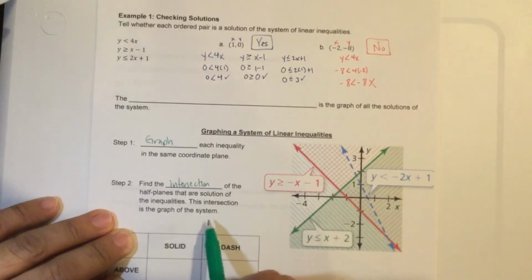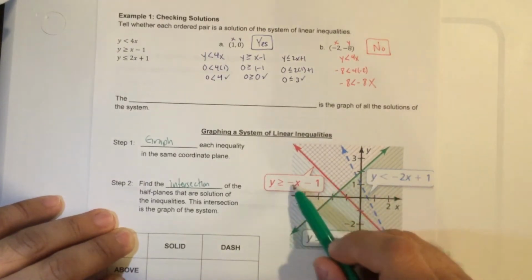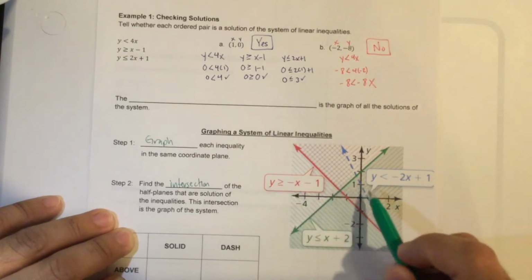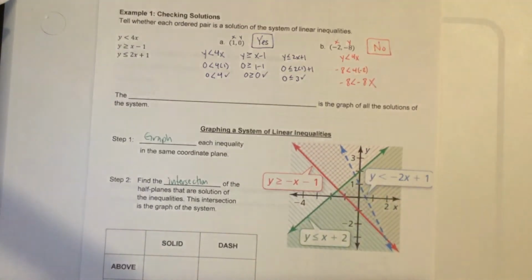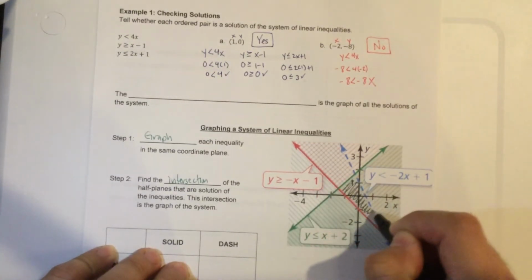This intersection is the graph of the system. All right, so right here pretty much we can see that this one is being shaded above. This one is shaded below, and this one is shaded below. So it appears, let me color this darker, is right here. This is the solution set right there.